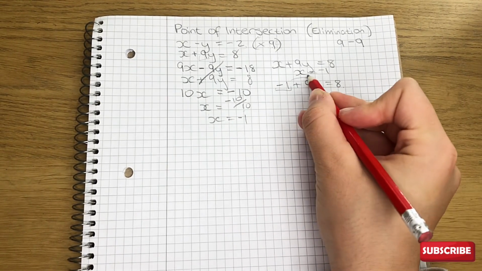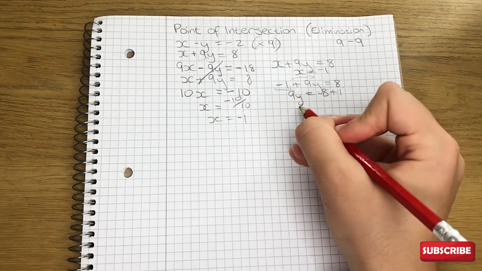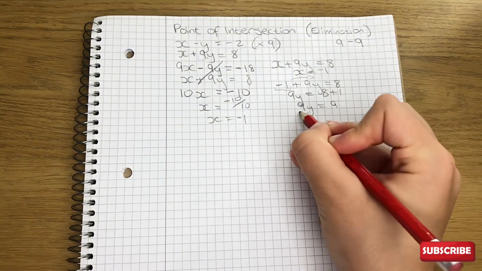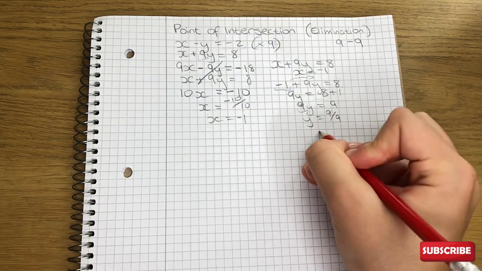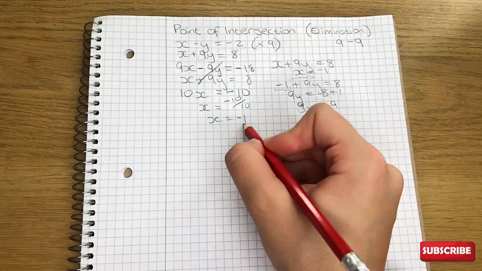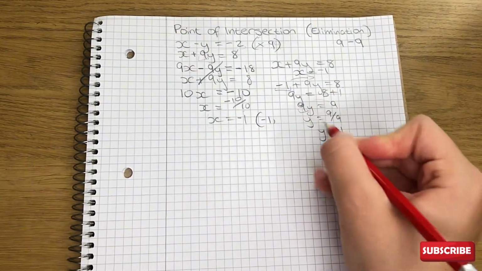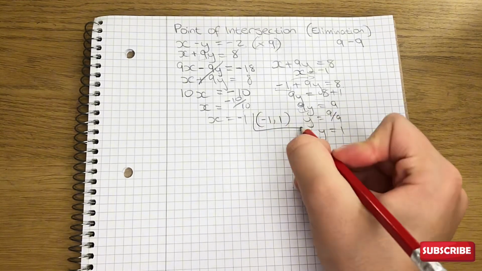I'm going to bring this minus 1 to the other side. So 9y is equal to 8 plus 1. 9y is equal to 9. Take out this 9. We're going to divide. y is equal to 9 over 9. y is equal to 1. Now let's look at our question. The first variable is x, right? So we're going to put x first: minus 1, and our second variable is y, 1. And that is your answer.